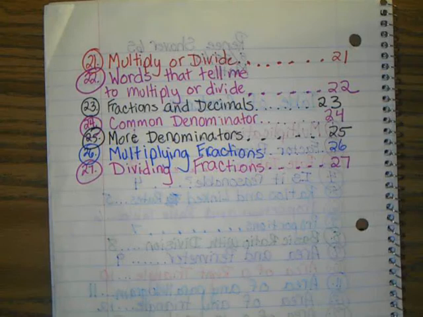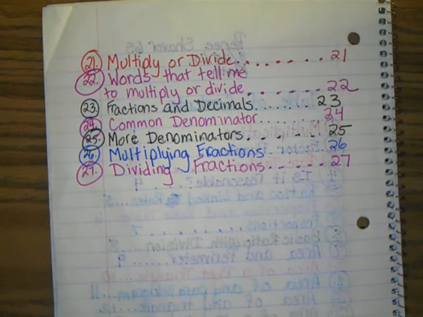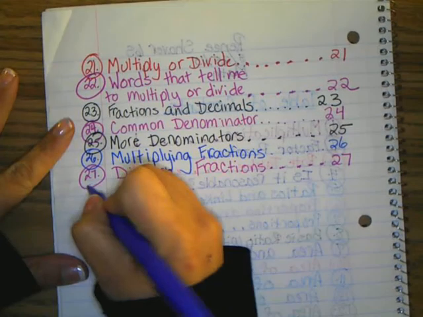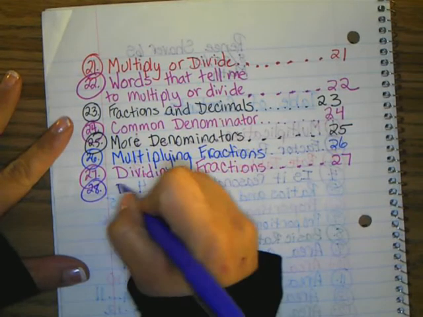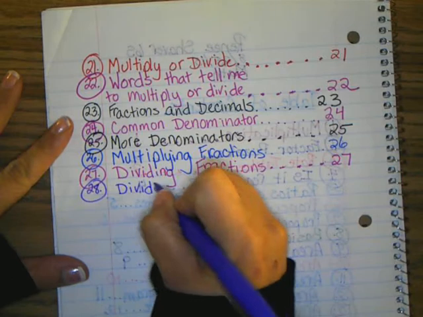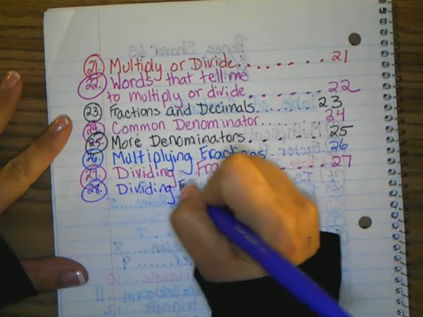On your table of contents should be 28, and we are going to call it Dividing Fractions Area Model.